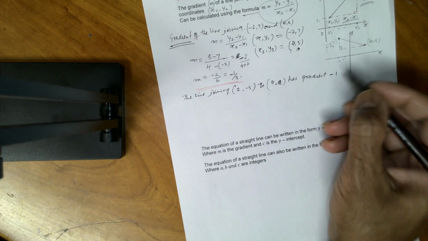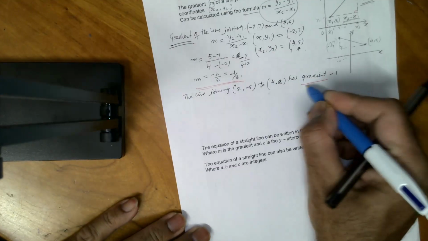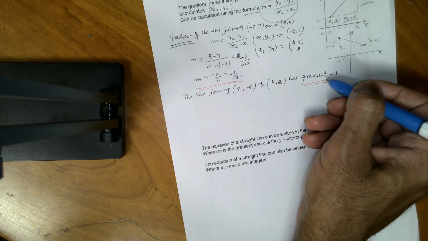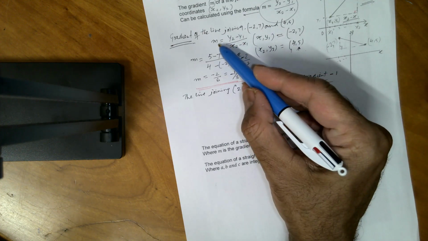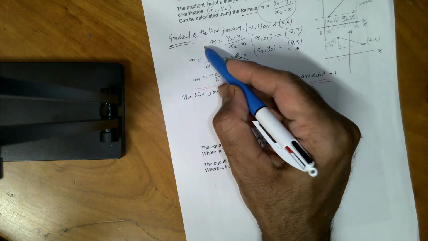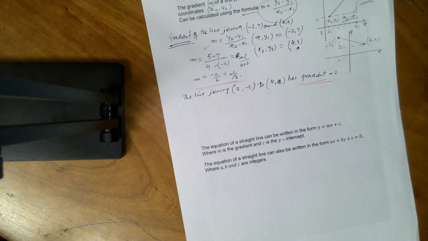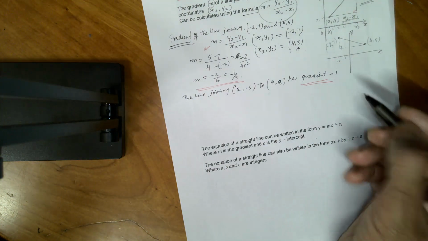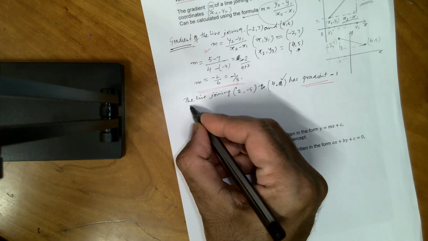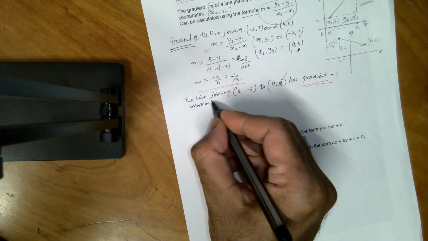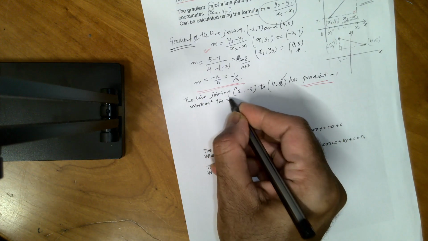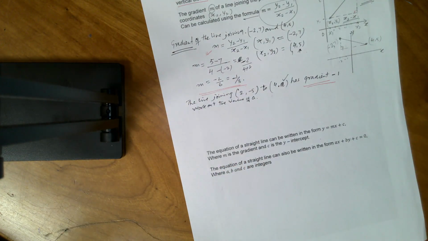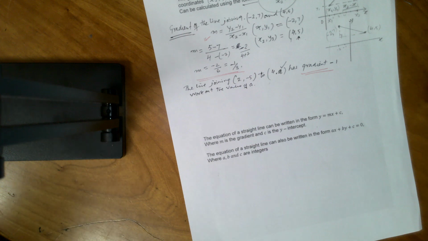Because the gradient has been given to you, you don't need to bother about how you get the gradient. I'll explain that to you. Now what it is asking is to find the value of A. So work out the value of A. This is what we need to find. So let's do this one then. Work out the value of A.